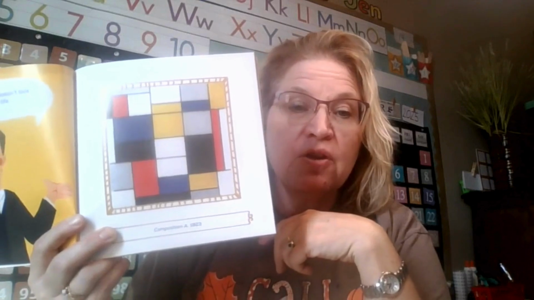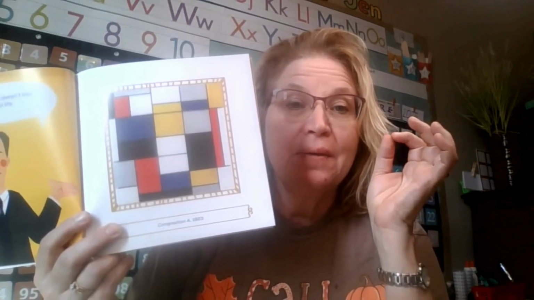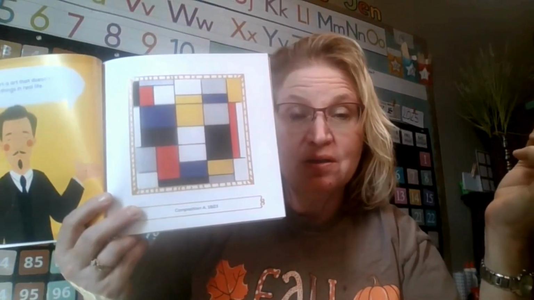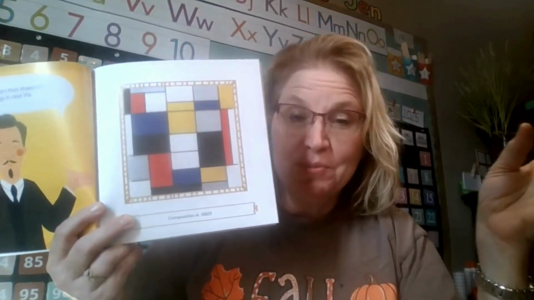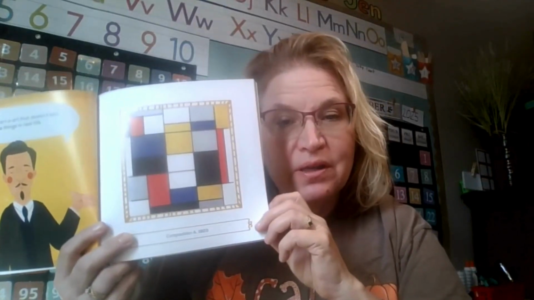The first one, if you'll notice in this style, he used a lot of squares and rectangles, and he used primary colors. He used reds, blues, and yellows, and then he also used blacks, grays, and whites. And you'll notice that there are some empty squares. They're just white, and then the colors were sort of meant to be an opposition. So the darker colors with the bright pops of color. So this was interesting because it tied really well into our standards where we're learning shapes and our standards where we're learning colors.